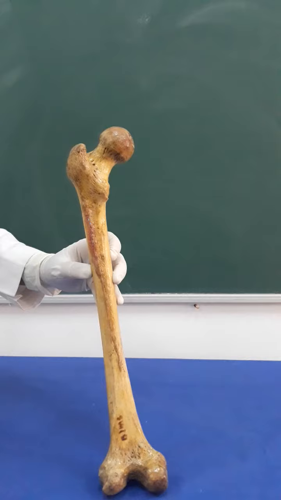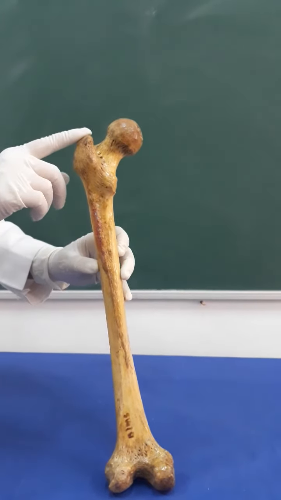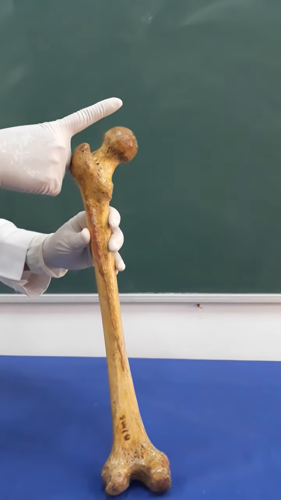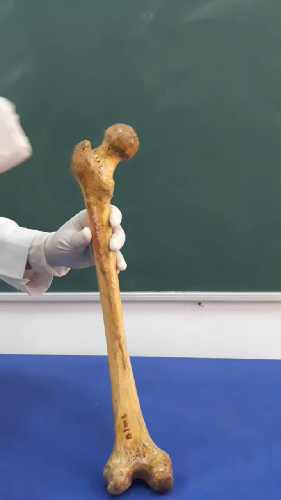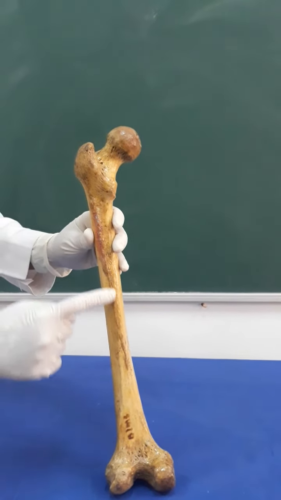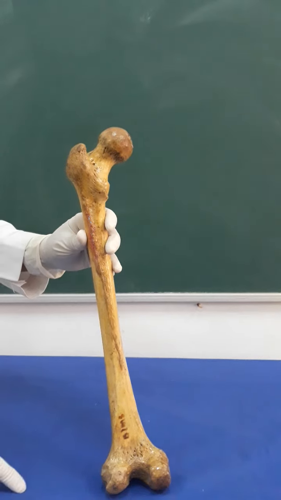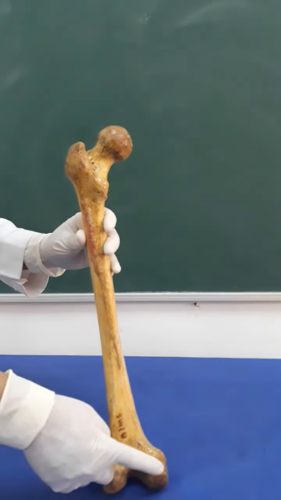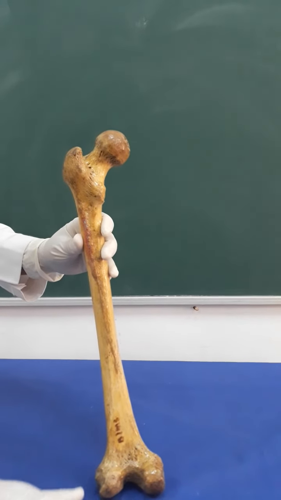Anatomical position of the femur. The head is directed medially upwards and slightly forwards. The shaft is directed obliquely downwards and medially so that the lower surfaces of the two condyles of the femur lie in the same horizontal plane.